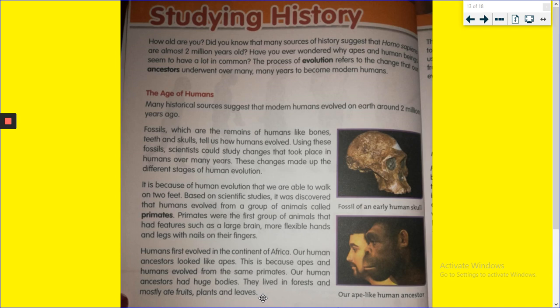Okay. Now, where did the first humans evolve, in which continent? Africa. Yes, first humans evolved in the continent of Africa, and our human ancestors look like apes. This is because the apes and humans evolved from the same primates, meaning the group of animals that include chimpanzees and monkeys. So apes are also from the monkeys, and humans also evolved from the apes, like that the scientists have discovered, isn't it?